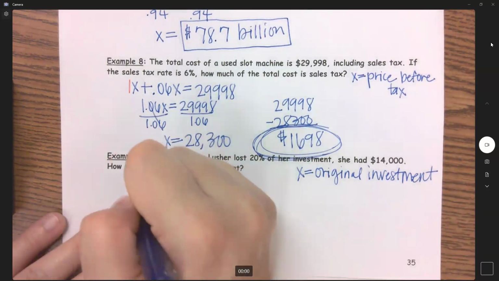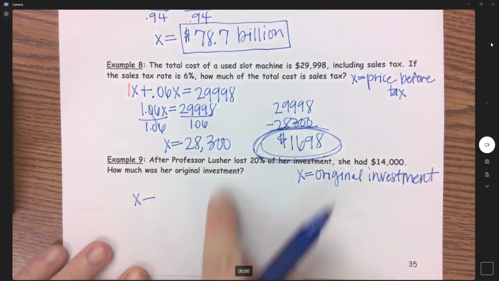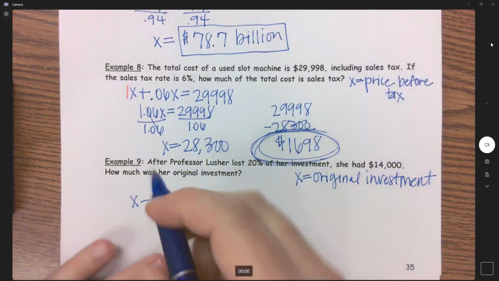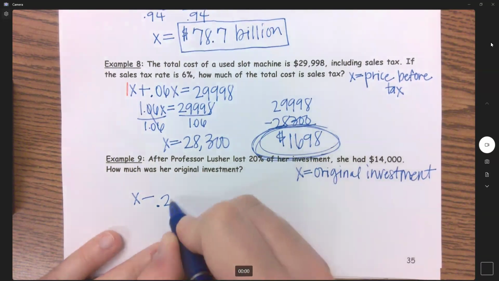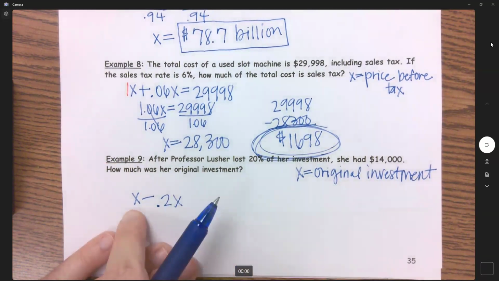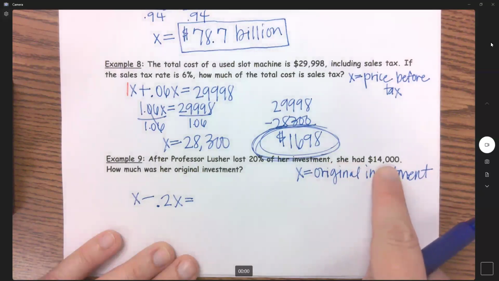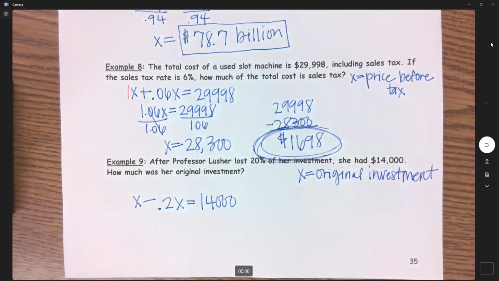So my original investment, because I have lost, I'm going to subtract 20%. I need 20% of this number here, whatever that number may be. So 20% is 0.2 times that original amount. And now I am left with this 14,000.